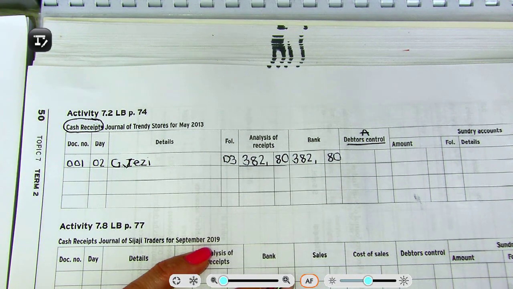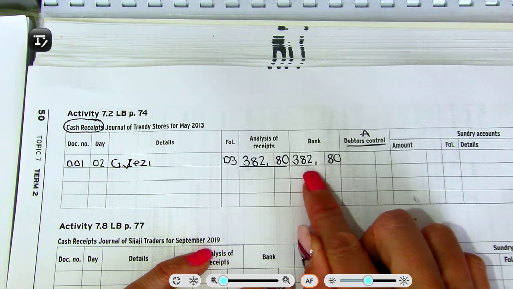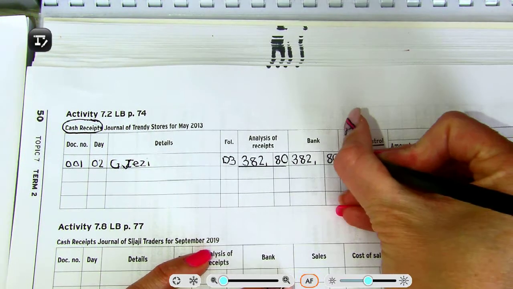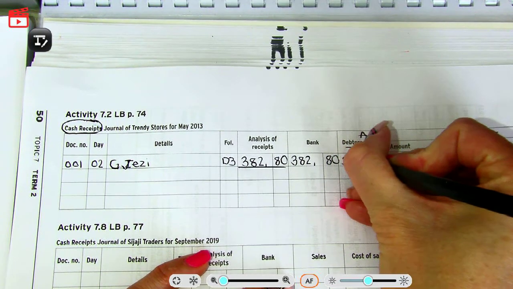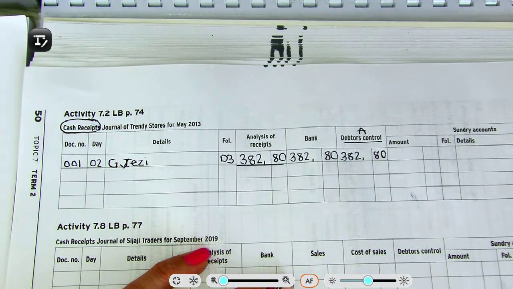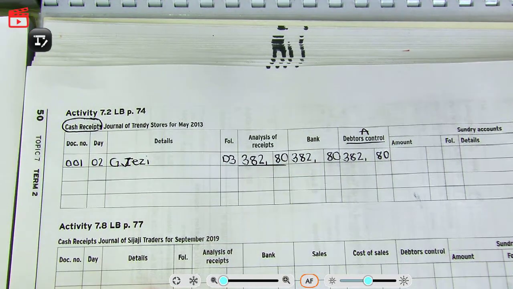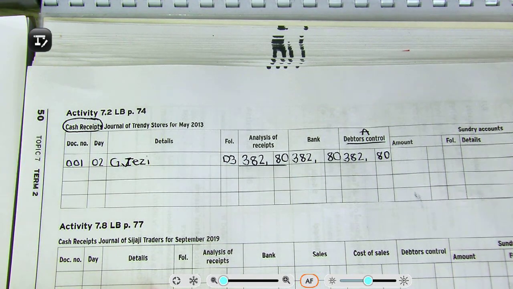Then what was this 382 Rand for? It was for money received from a debtor. So I have to enter it into my debtors control column. All right, simple. That was the second. My next CRJ entry that we said is on the 21st.